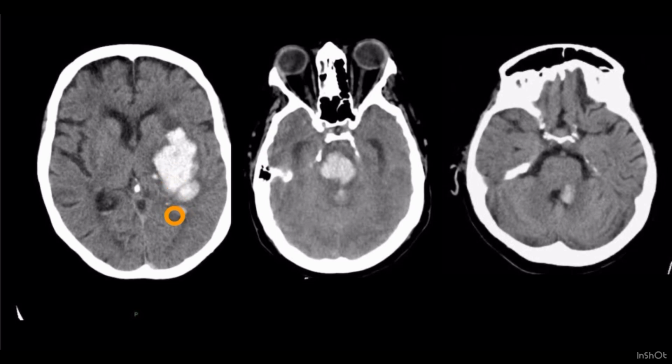This bleed will impair the normal absorption of CSF, and then there will be hydrocephalus. Continuous bleeding into the ventricular system is a poor prognostic sign.